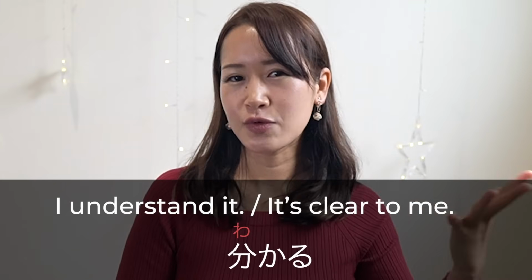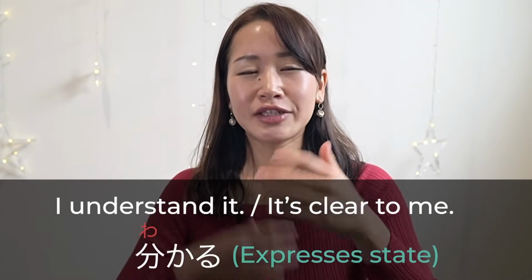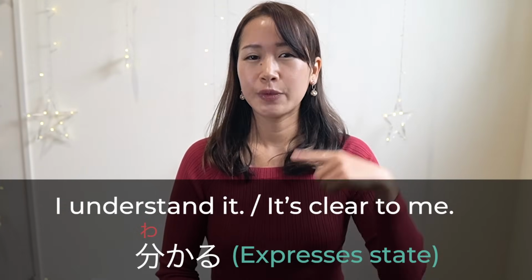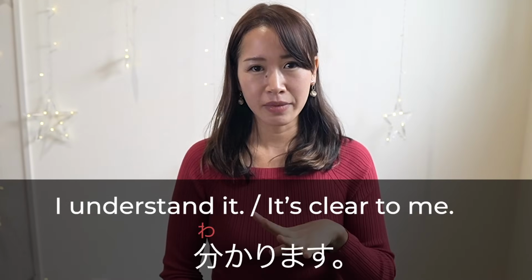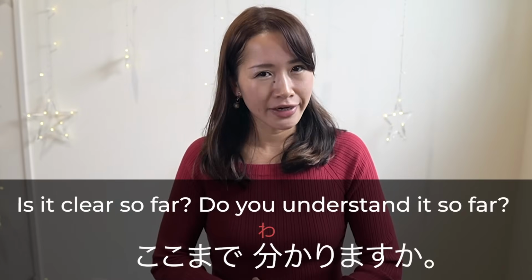And わかる is a non-volitional intransitive verb. It basically means it has been understood or it's clear. And unlike 知る, わかる already expresses a state. So normally we would say わかる or わかります when we want to say it's clear to me. If you say わかってる, it means a totally different thing. More on this later.